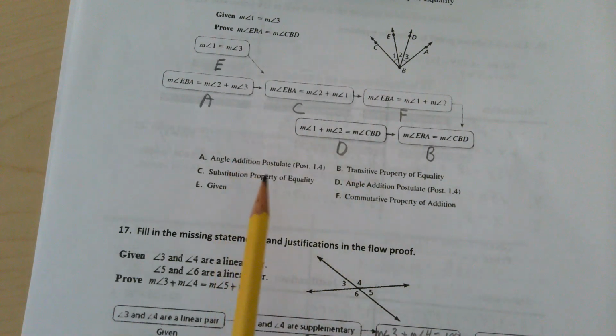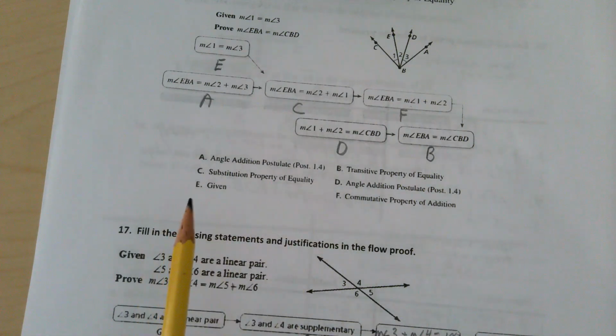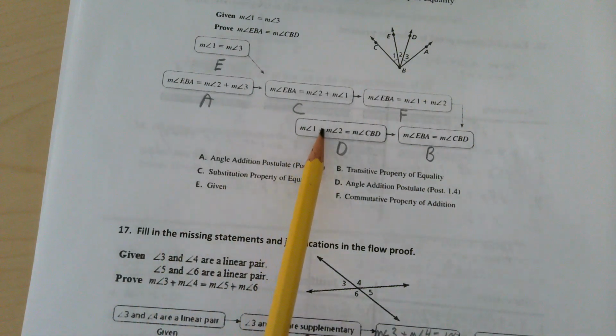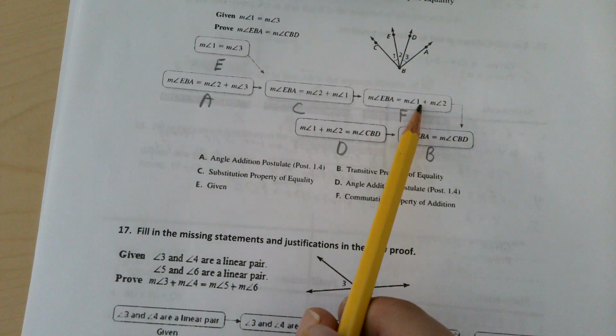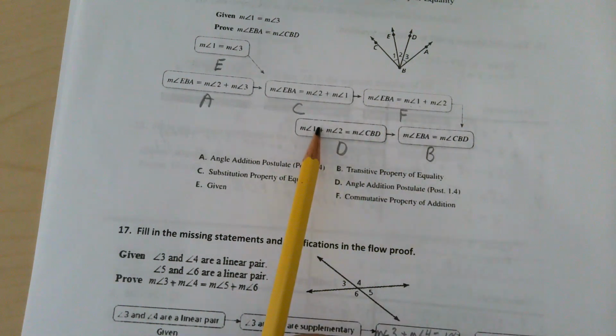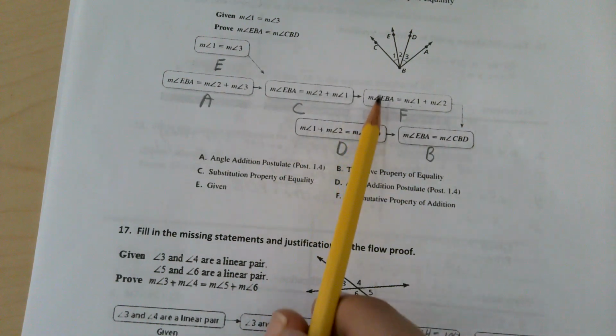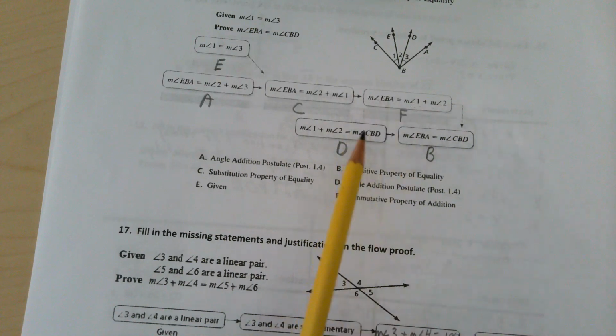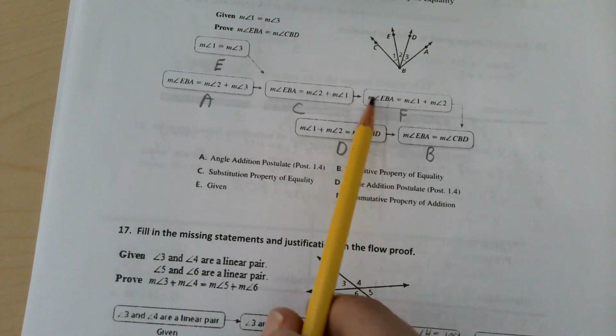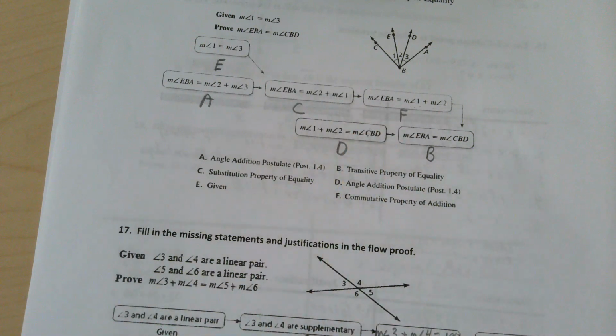And then we can end with the transitive property. So once we can show that, hey, this is really 1 and 2 added together, and this is 1 and 2 added together, therefore these angles must be equal. Okay, so if this angle equals the same thing that this angle equals, therefore the angles must be equal. So there's the justification.